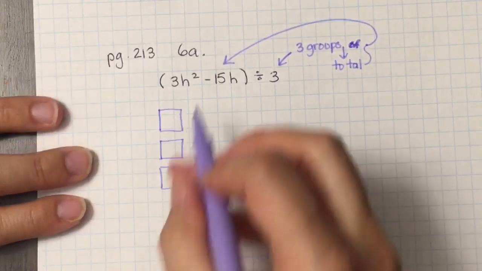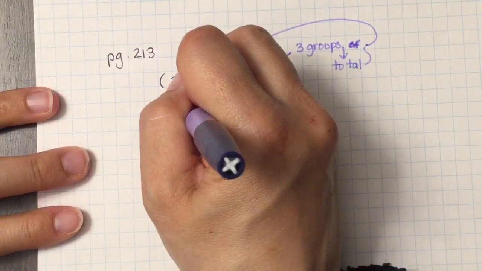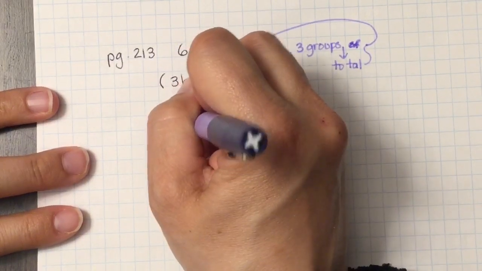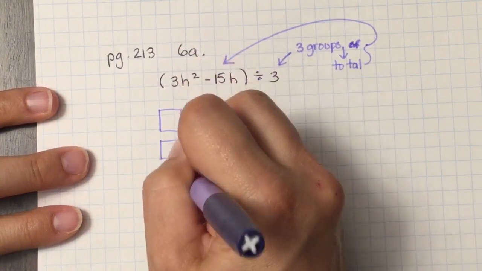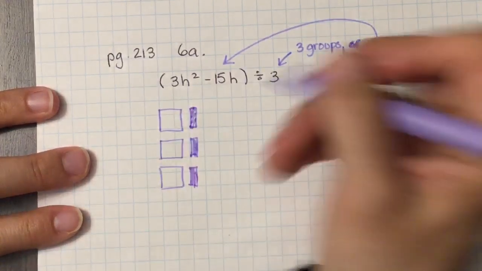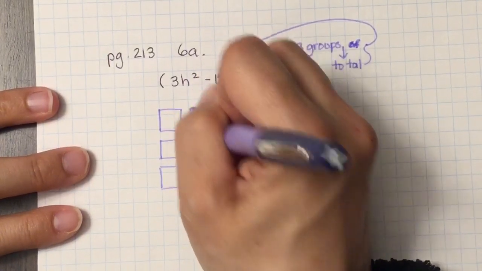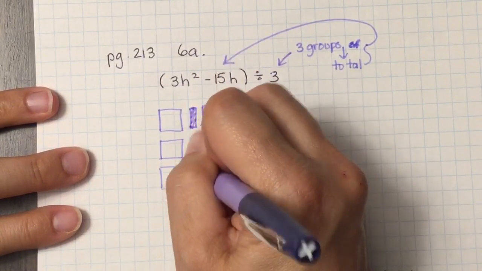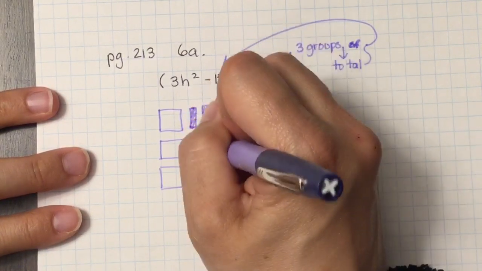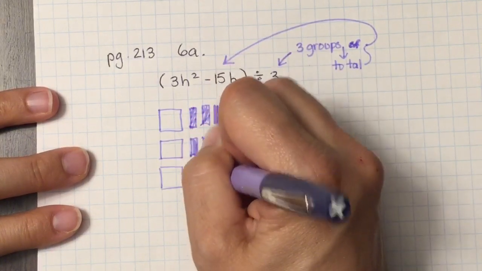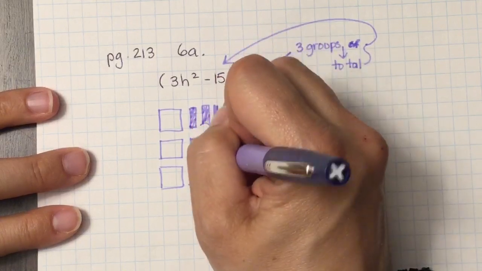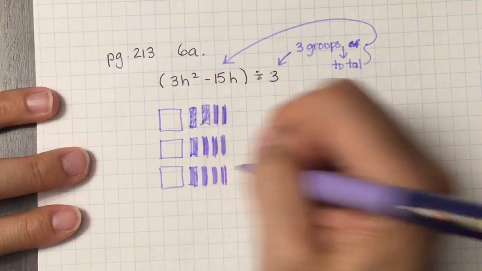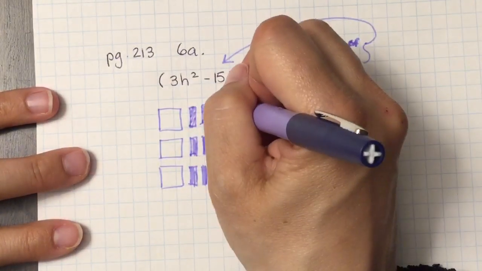I take care of my h squareds, and now I'm going to have my negative h's. So 1, 2, 3. I can keep on going. 4, 5, 6, 7, 8, 9, 10, 11, 12. I'm totally cheating. 12, 13.